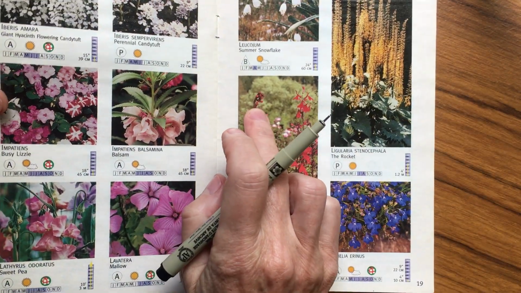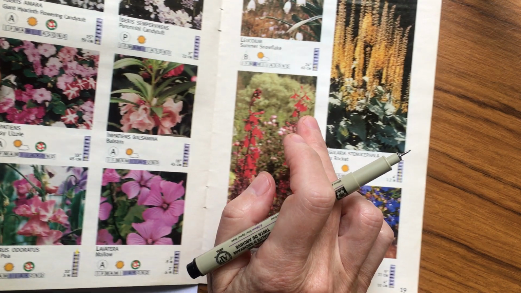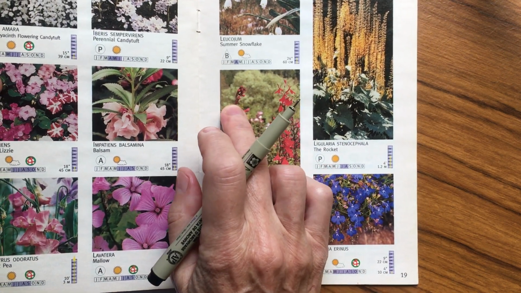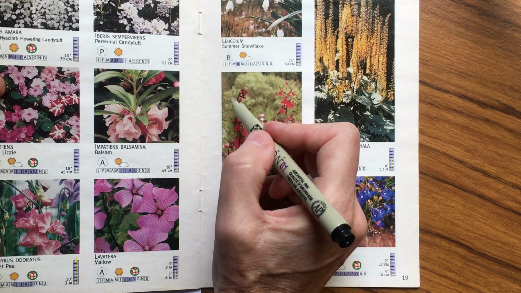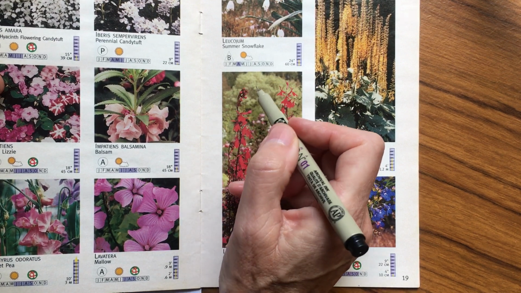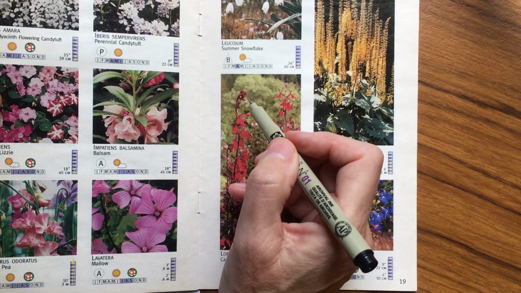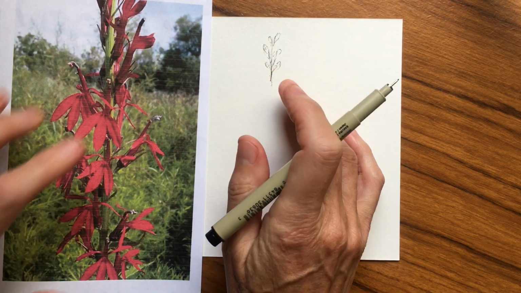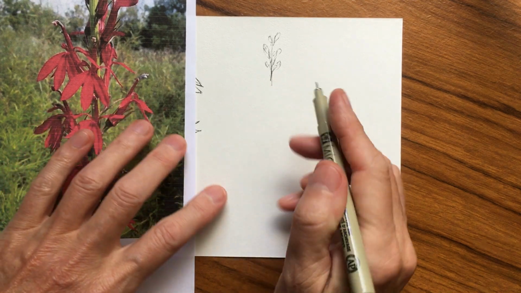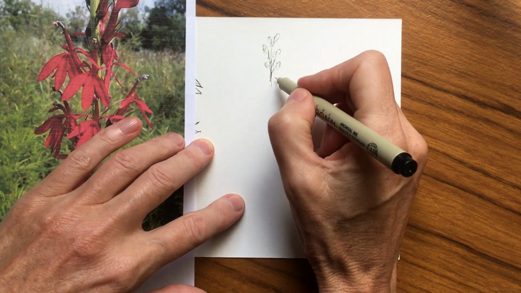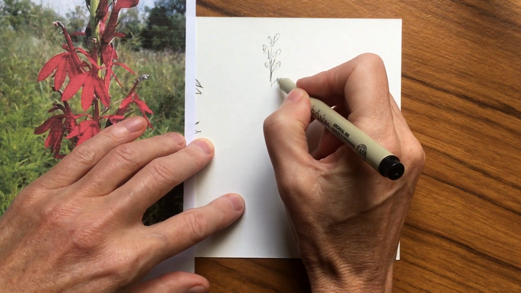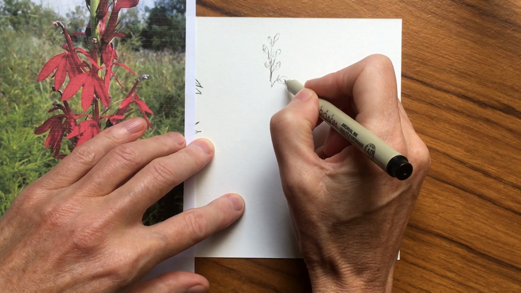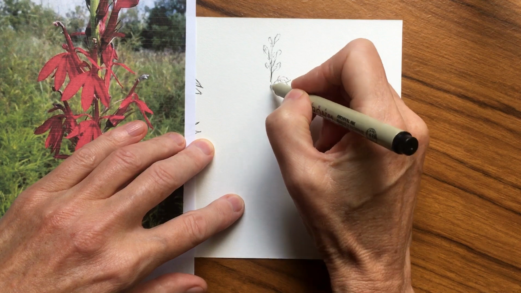Where's my... Can't see. Let me stand up. Okay. So this part right here is what we want to give the impression of drawing at the top of our stalk. Okay? Now, we know that the flowers begin to open up close to the top.